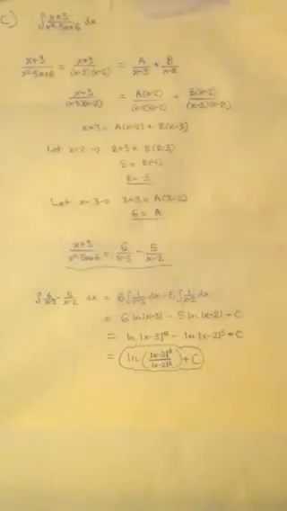Part C asks us to evaluate the integral of (x + 3) over (x squared minus 5x plus 6) dx. This integral isn't in a form where we have any antiderivative rules to solve it directly, and substitution wouldn't really help because of this ugly denominator.